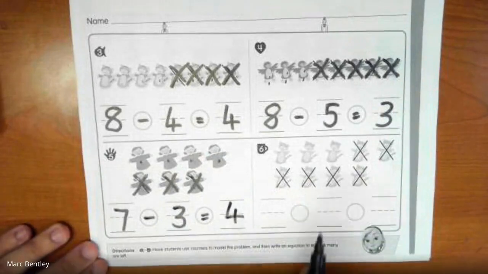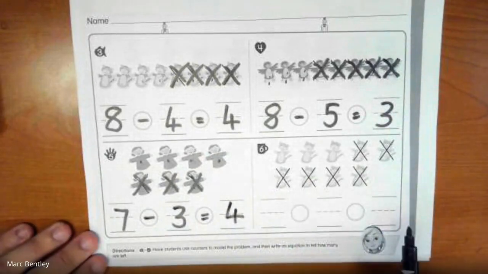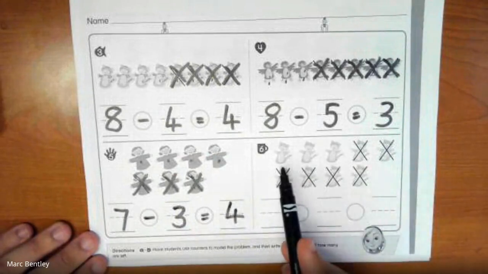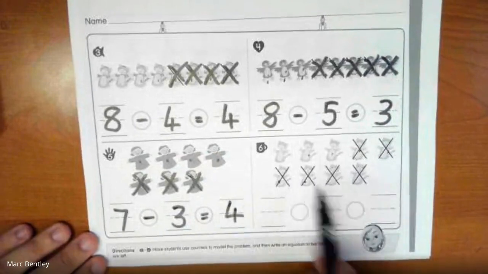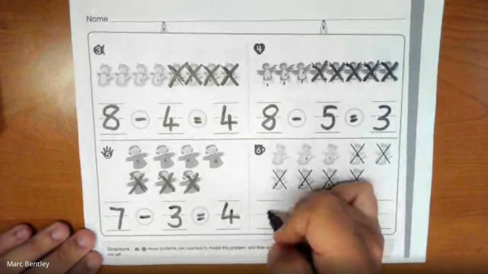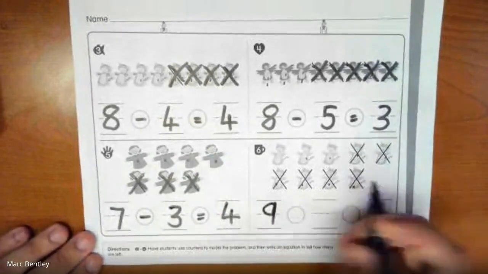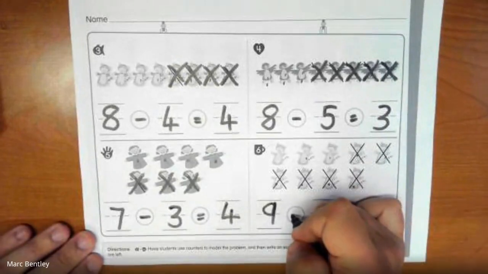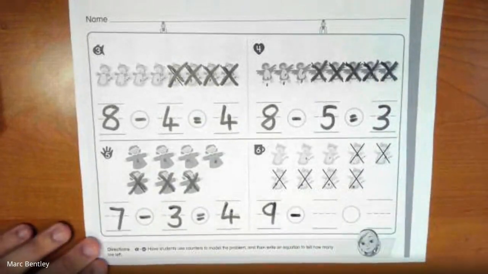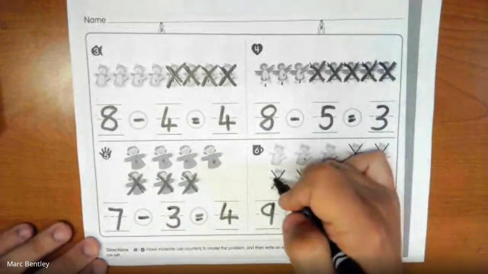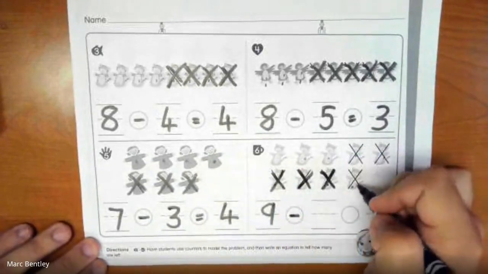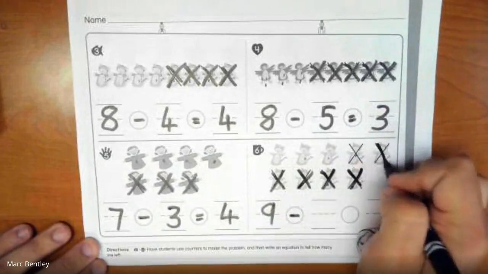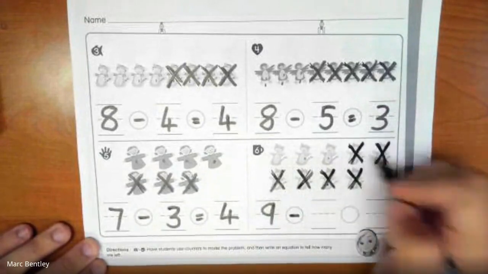All right, moving on to the tigers over here. So I start with 1, 2, 3, 4, 5, 6, 7, 8, 9. So I've got 9 total. Again, I know I'm going to be subtracting, so I need to put my subtraction sign right there. And then I'm going to be subtracting 1, 2, 3, 4, 5, and 6.